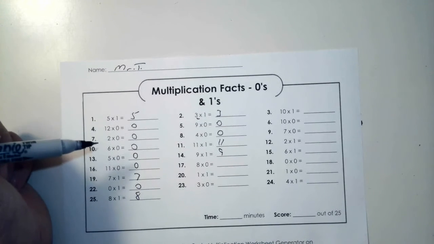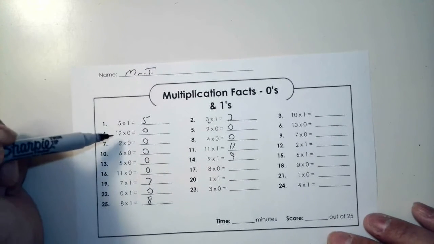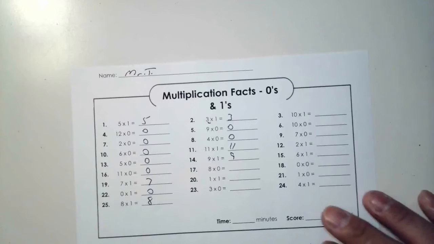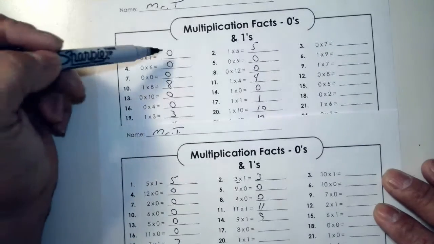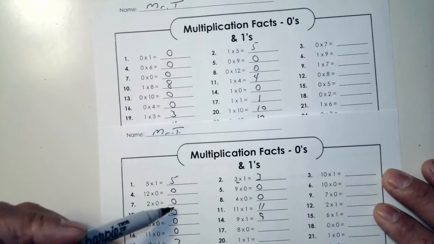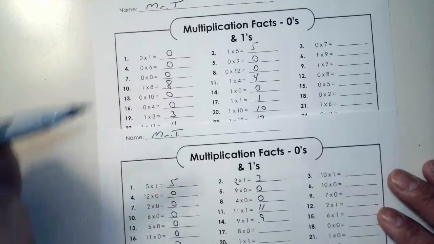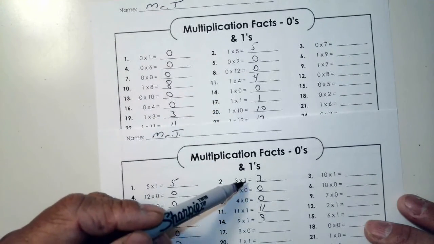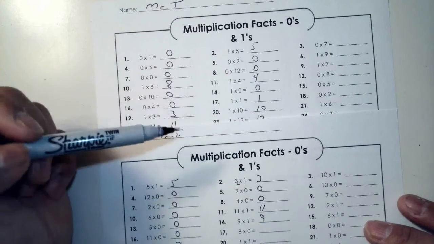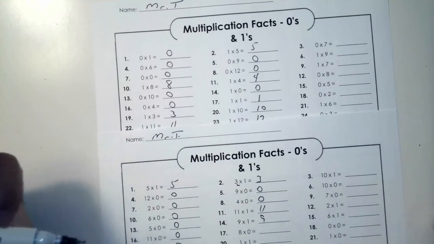It doesn't matter whether 0 is the first number or the second number. Your product will always be 0. And it doesn't matter if the 1 is the first number or the second number. The product will always be the other number. Hopefully this has helped you out.